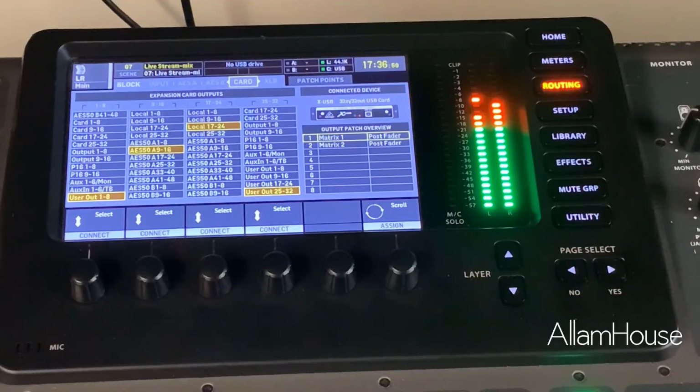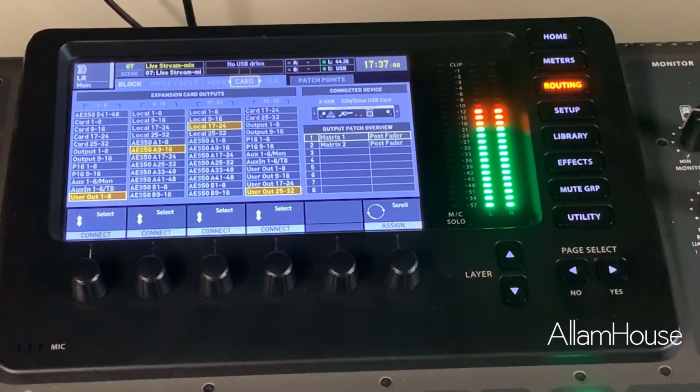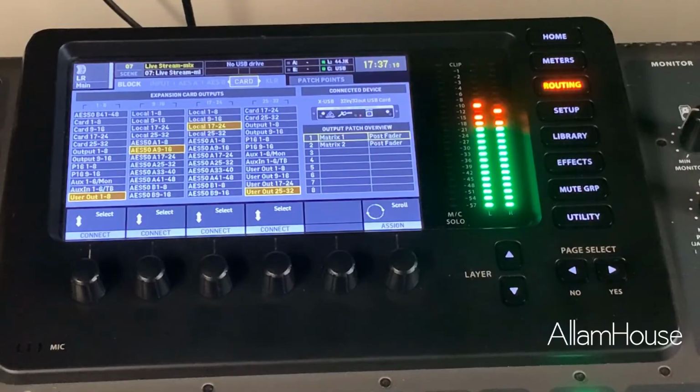Now that's a bunch of internal routing that we just went through. I know it can be confusing. Feel free to ask questions in the comment section. I try to stay up top on these things because I know you guys are trying to get your streams up and running the best way possible.